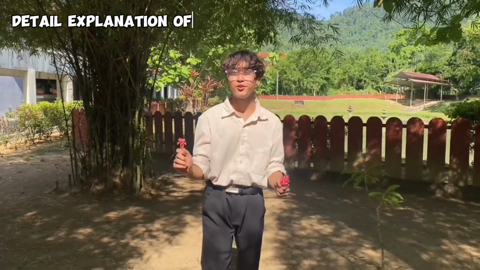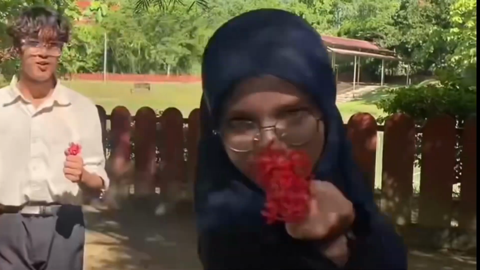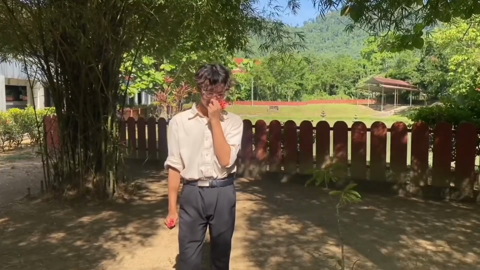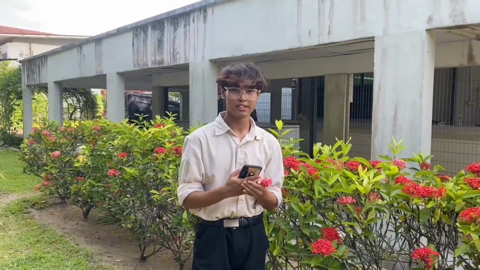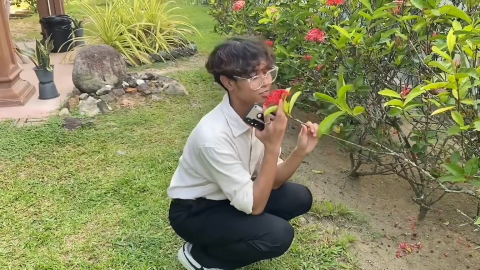Next, we are going to explain the taxonomic classification of Ixora coccinea. Like all other flowering plants, ranging from small ones like ferns and mosses to taller trees like colorful flowering plants such as this Ixora coccinea. The kingdom of this flower is Plantae. The phylum of Ixora coccinea is Magnoliophyta. It encompasses all the other flowering plants, including this flower.